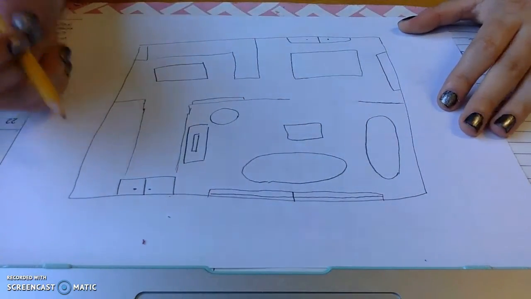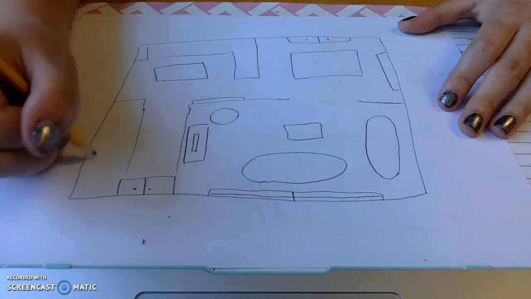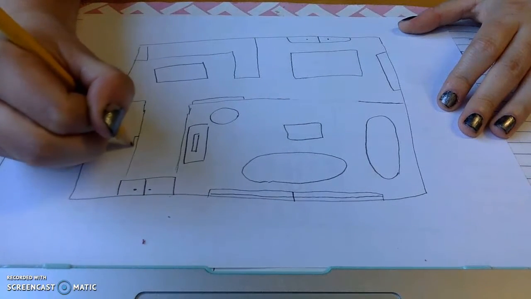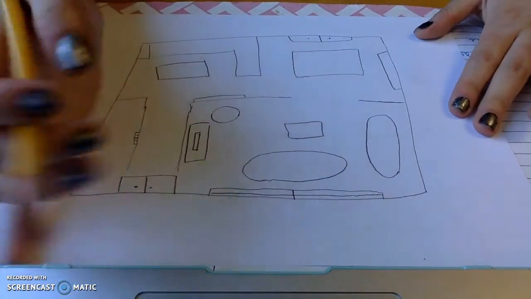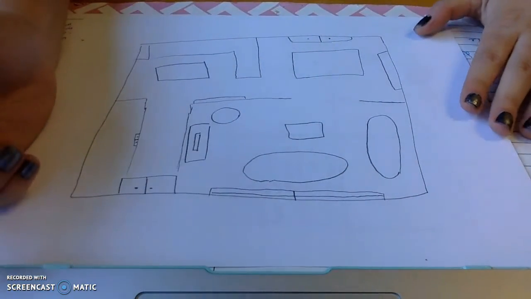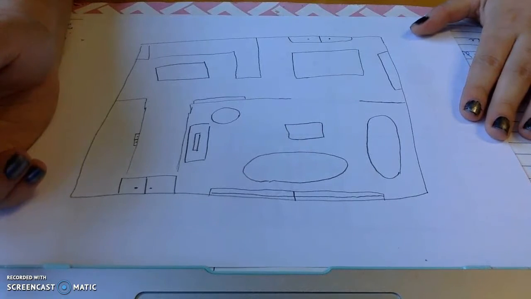So what I've done, this is our garage. So we have all our stuff in here. We have a little door right here. So what I've done is I've started out by just drawing a map of my house. I'm not going to draw the second floor just because I want to keep it simple.